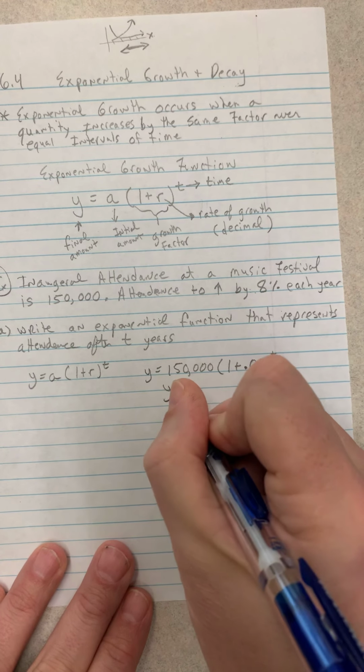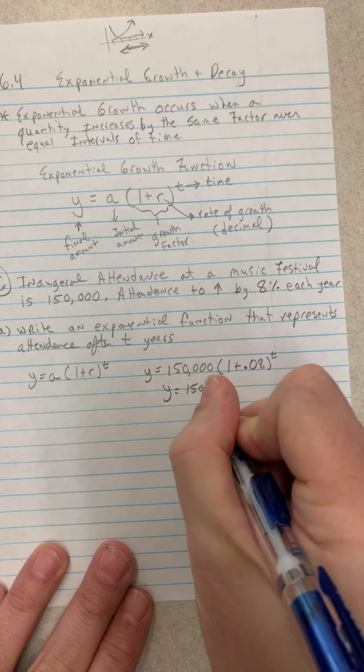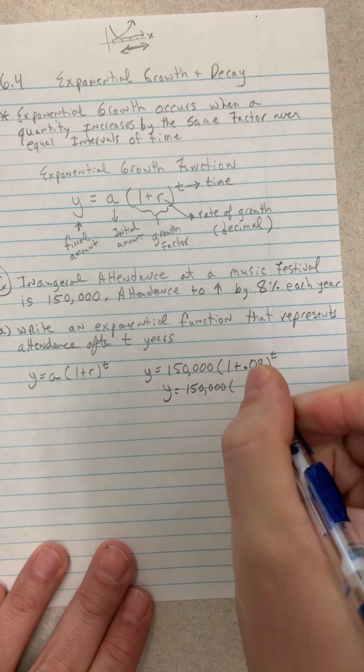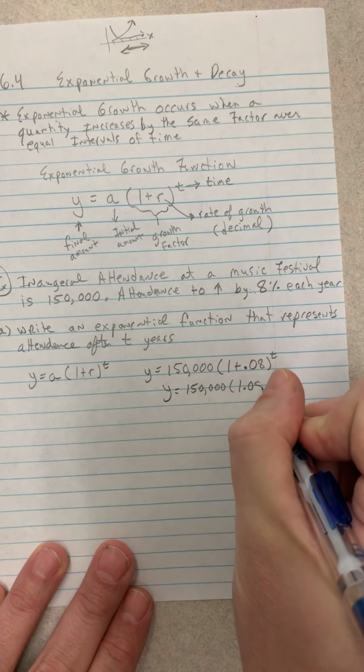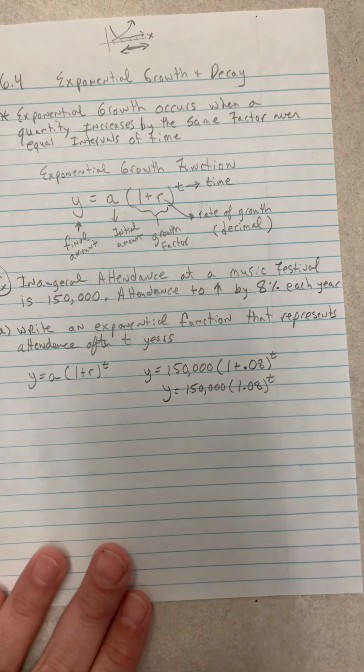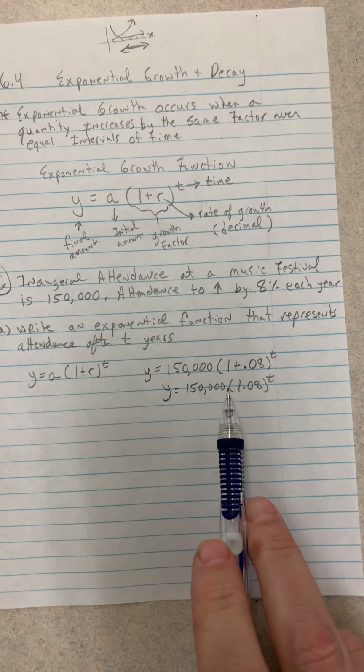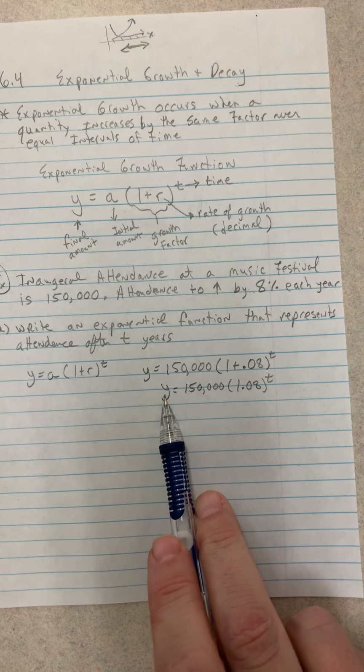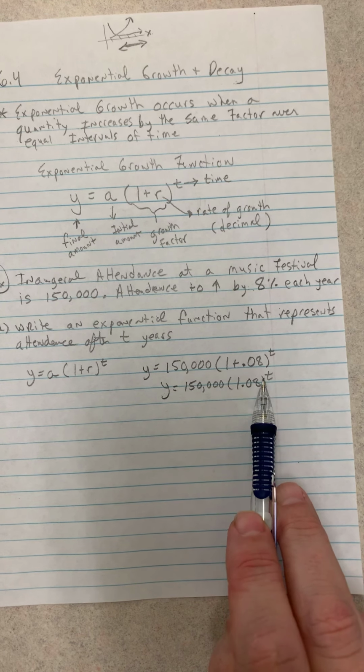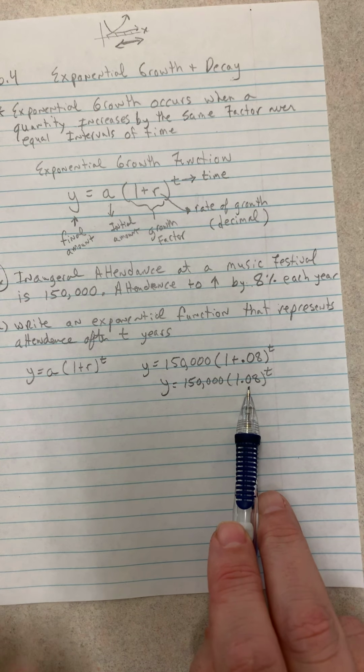All I have to do now to simplify this is take that 150,000, put this as 1.08, and raise it to the t power. This function right here will now tell me the attendance after how many years with an 8% growth per year.